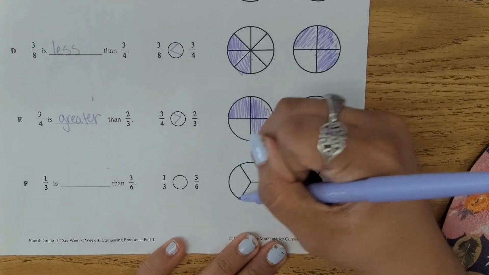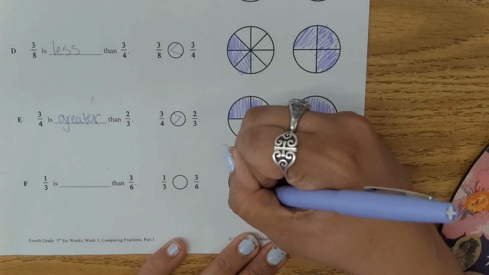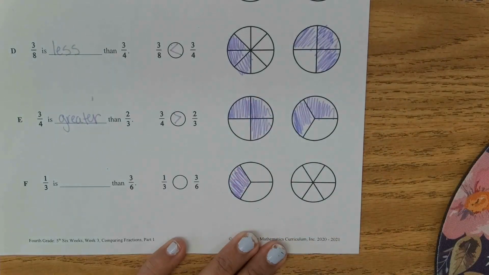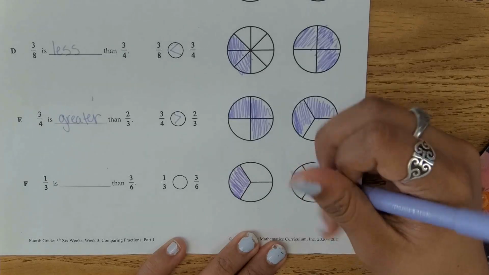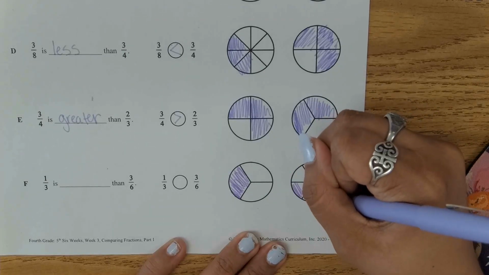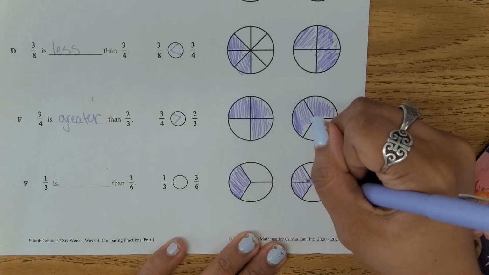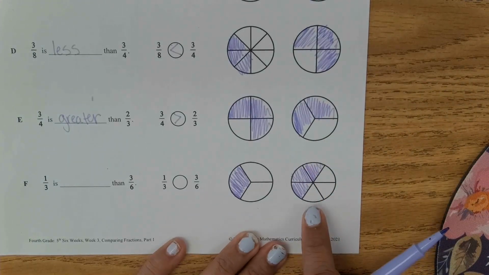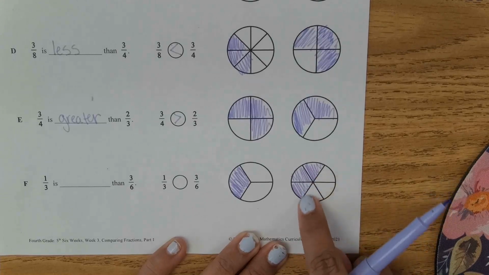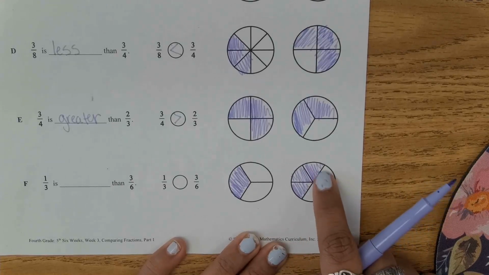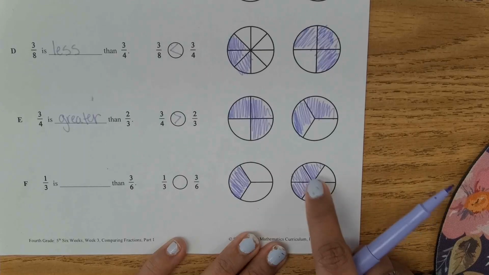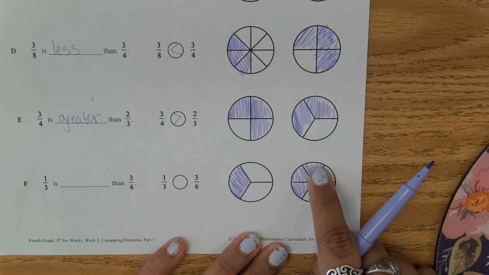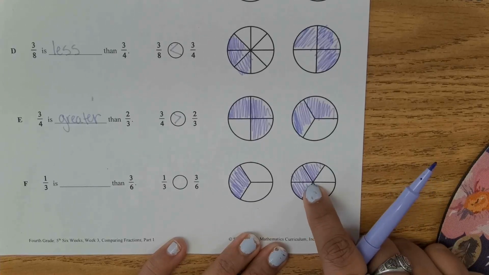I have 1/3. So let's go ahead and shade in 1/3. Then I have 3/6. So I'm going to go ahead and shade 3/6. So what I mentioned here about 3/6, what is it also equivalent to? Can you notice something here? That's right, it's equal to half. So that means half of this pie or pizza, whatever it may be, is already half shaded.